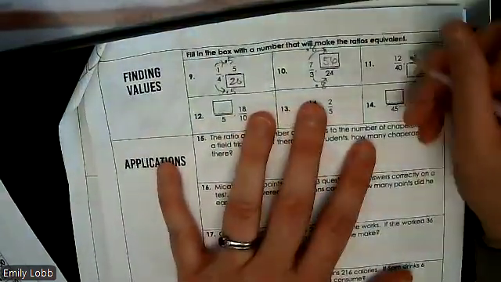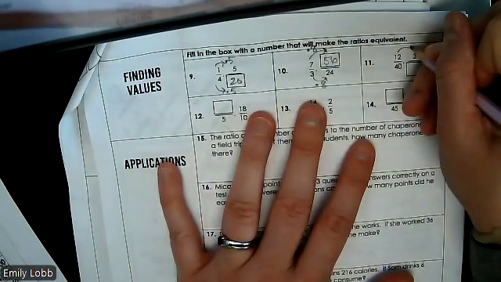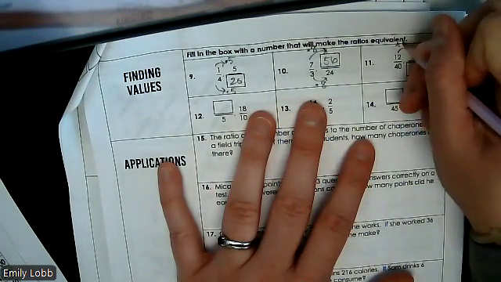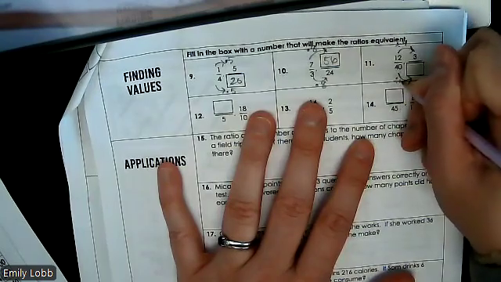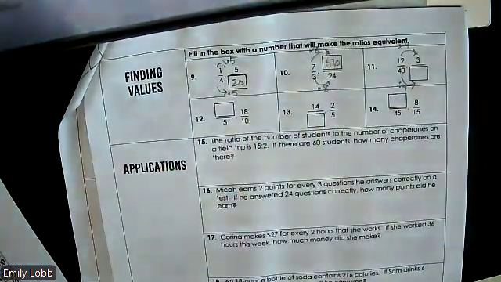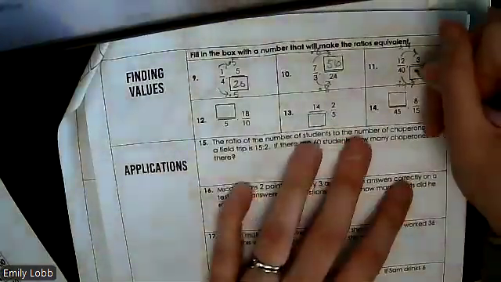Uh-oh. How did we get from here to here? We divided by 4. Good job, Celeste. So we're going to divide 40 by 4. What's 40 divided by 4? 10.